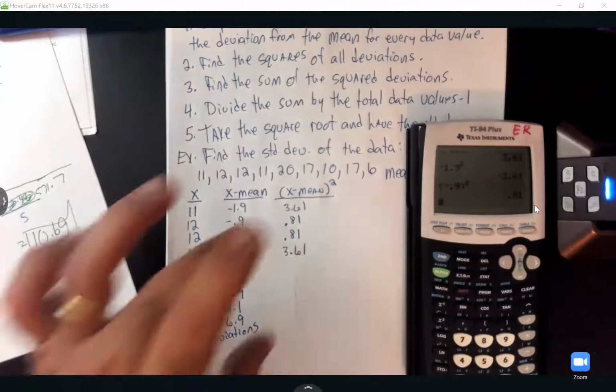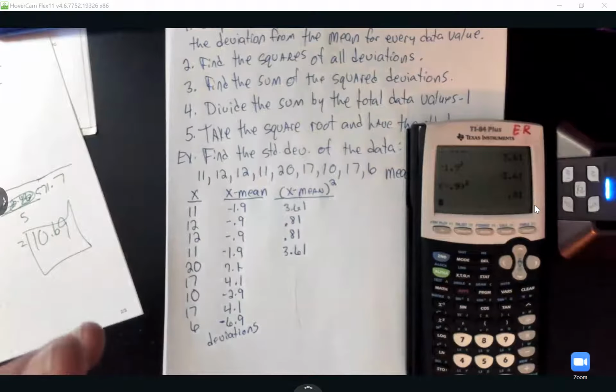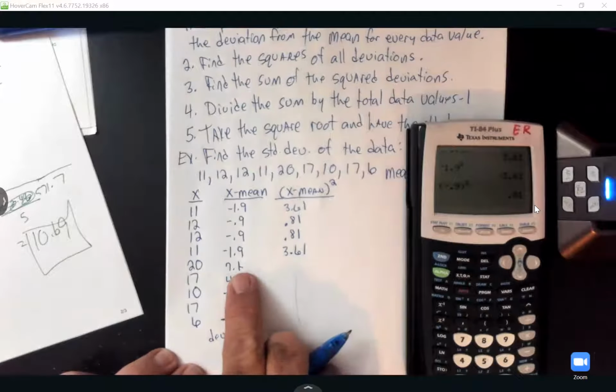Because what's happening, we want all these deviations, but we don't care about what direction they're in anymore. We don't care if they're negative or if they're positive. We just want all these deviations to be positive so I can add them up in a little bit. All right, y'all, what's next?